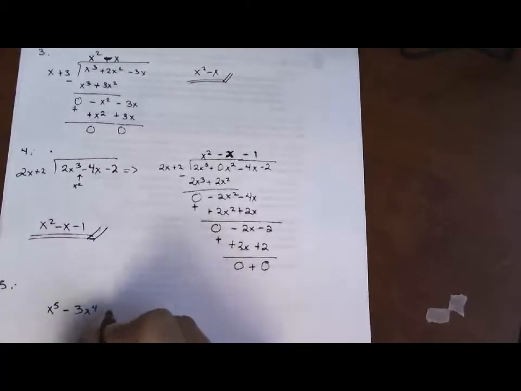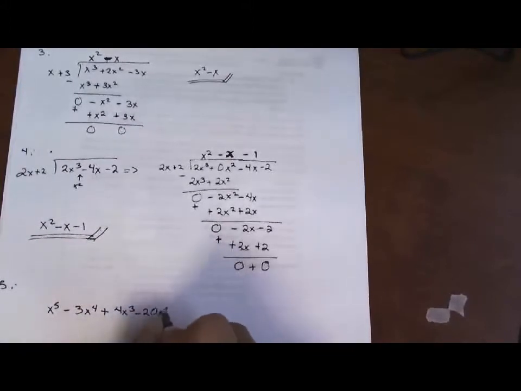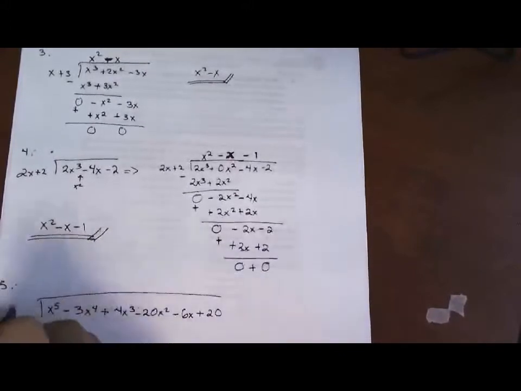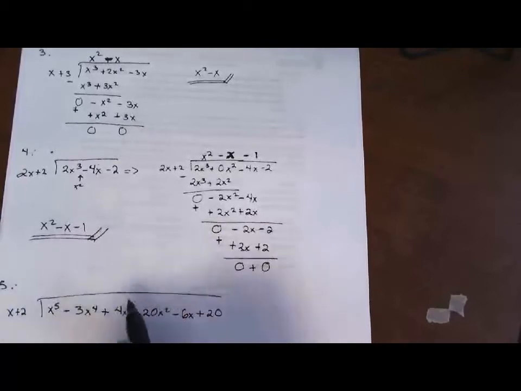So we have, be careful of the exponents. So we have x^5. The next one has to be x to the 4, which has a 3 to it. Then 4x to the third. Then minus 20x squared minus 6x plus 20. Okay? Very good. So x plus 2. Remember, we always have to order in the highest exponent for the x. Okay?